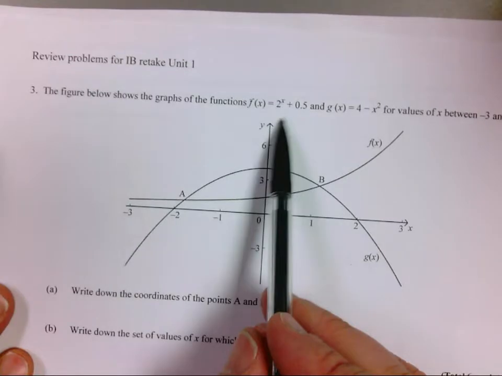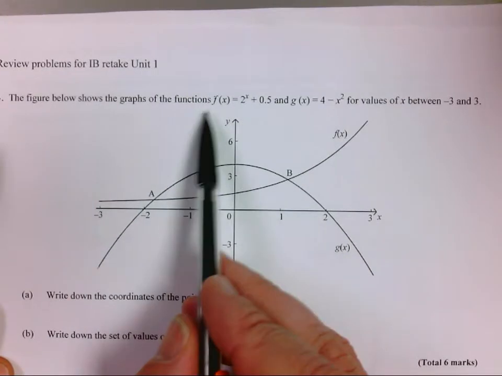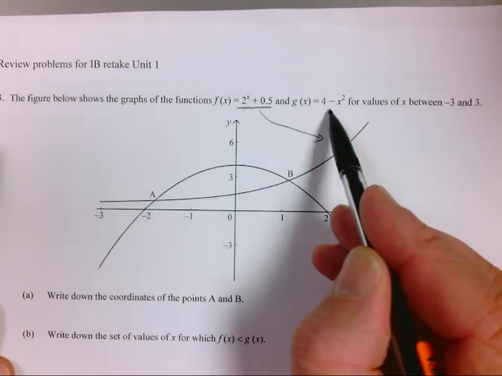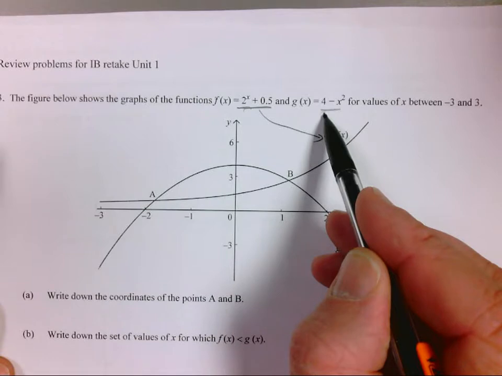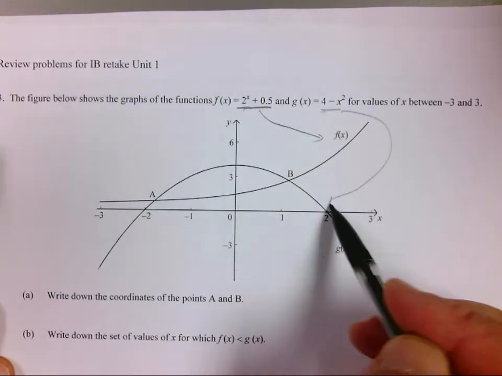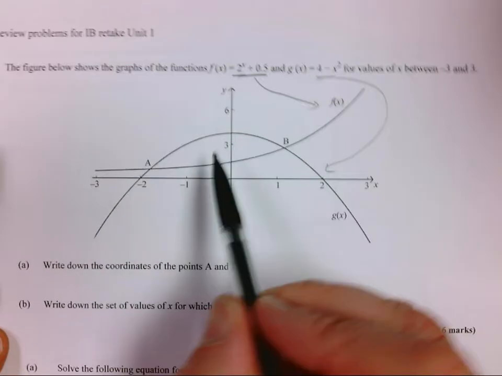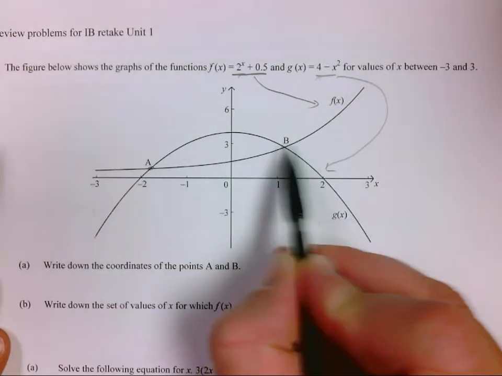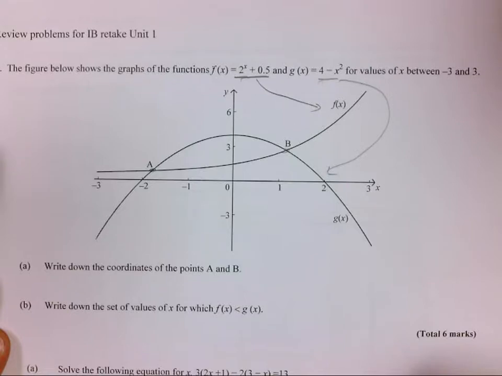Okay, this one, 2 graphs, looks familiar. We got one function here and one function here. It looks a lot like the application problems. The points they're going to ask you about are these intersection points, and then you're going to have to use those to talk about the graph. They're going to talk about above, below.